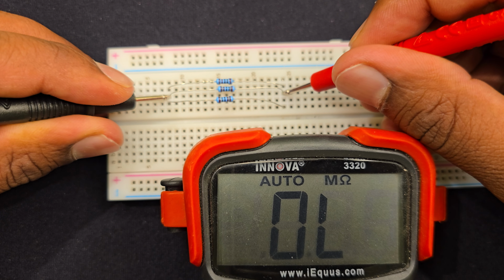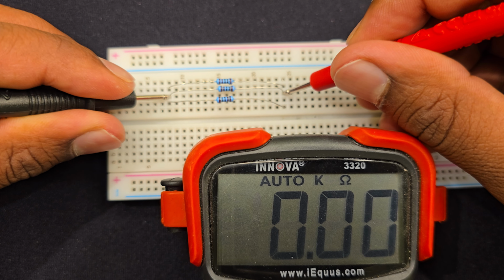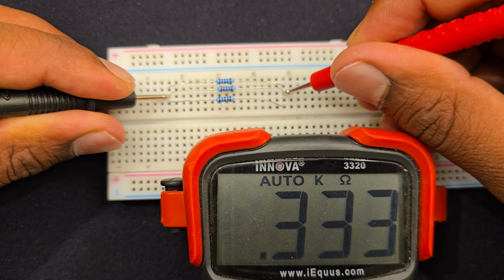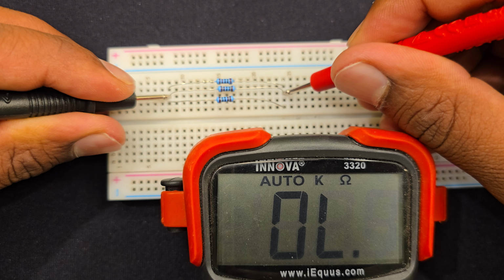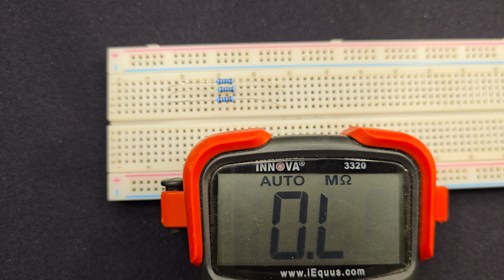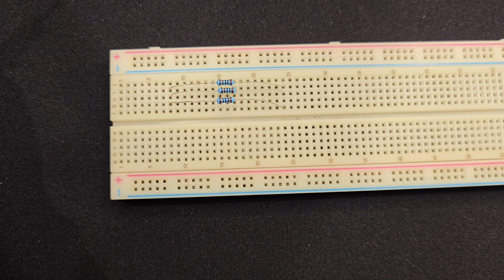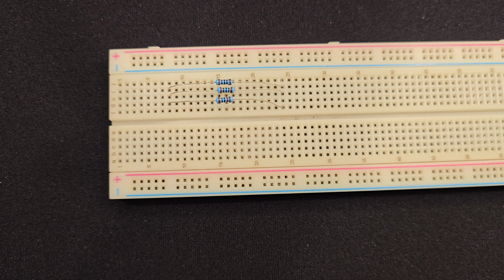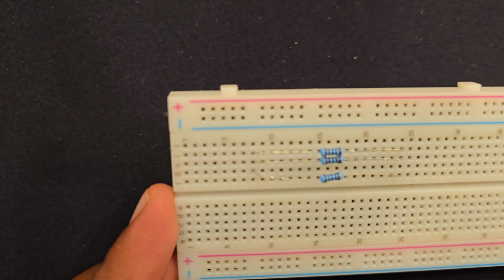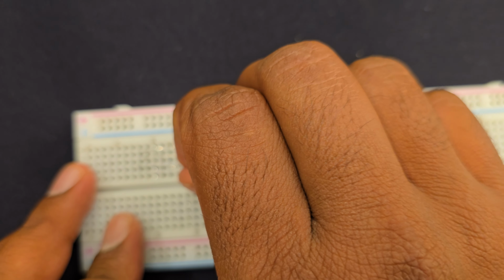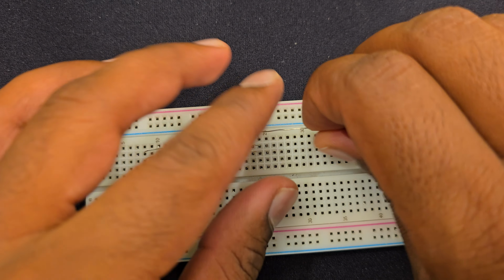Now it is 0.333 kilo ohm, or 333 ohms. So when we connect resistors in parallel, the effective resistance decreases, and if it is in series, it increases.